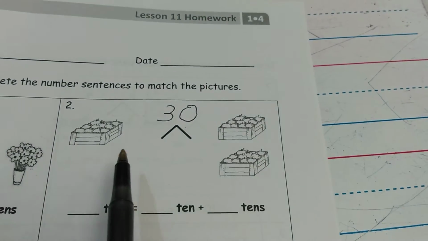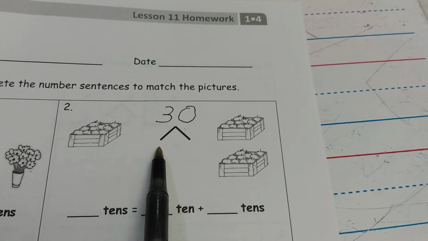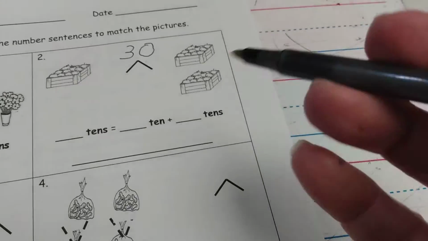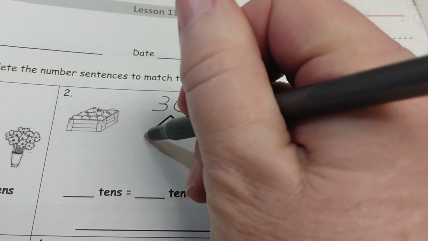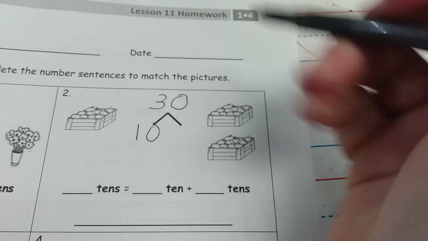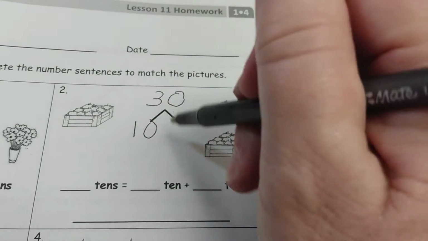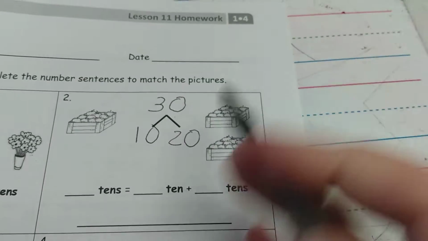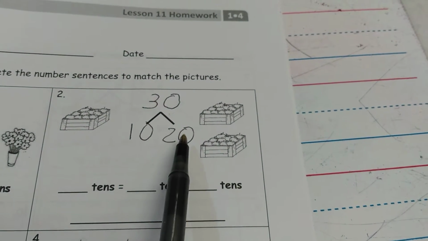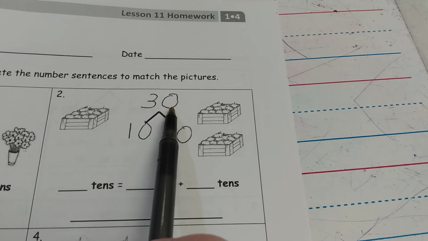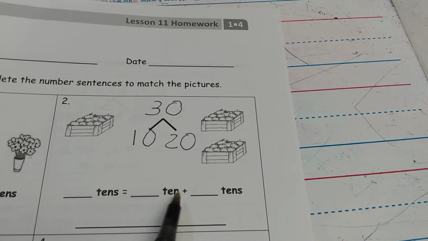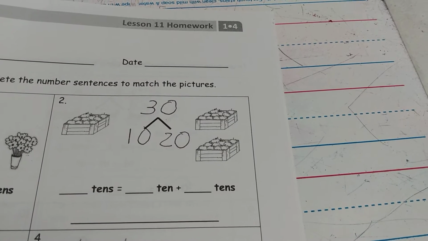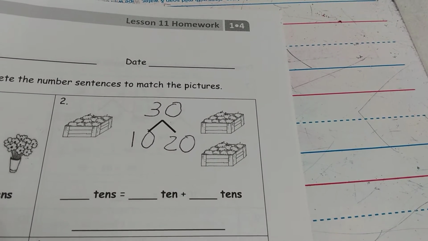But what are our 2 parts in our number bond? Because our number bond is part, whole. Well, on this side, we have 10. On this side, we have 10, 20. Because 10 plus 20 is 30. But now here, they want us to write it with the words. And when we write it with the words, we don't need the 0.